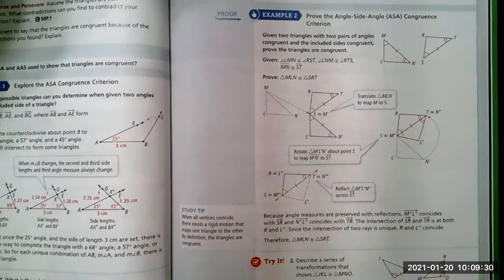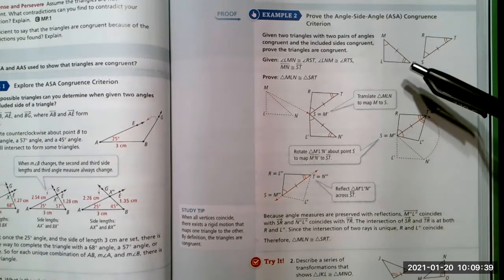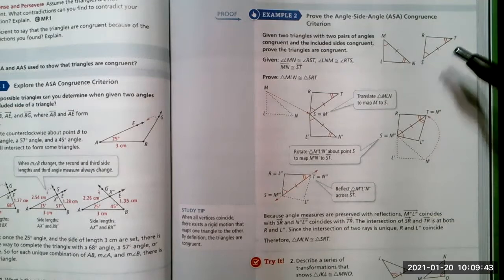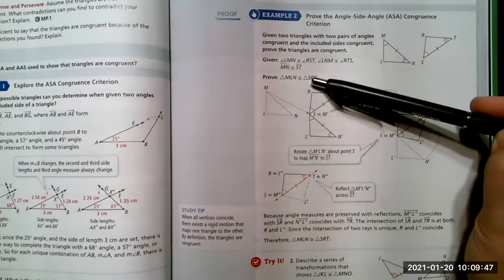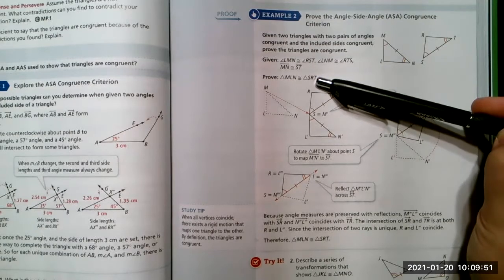Example 2. Prove. We're not going to do this. Again, this is just a mathematical way that you can say LMN is congruent. It's the same triangle as RST. So it starts off with some given information. This is what it wants you to prove. It wants you to prove that the two triangles are congruent.